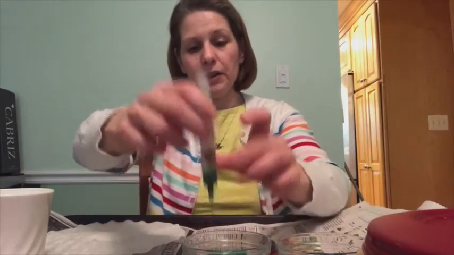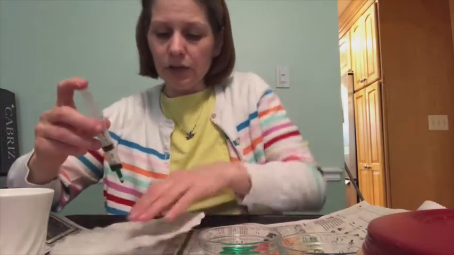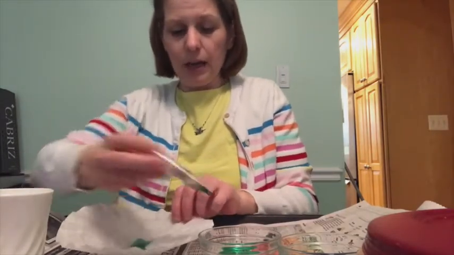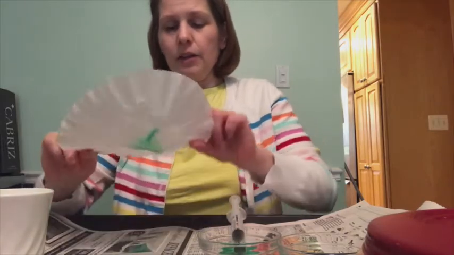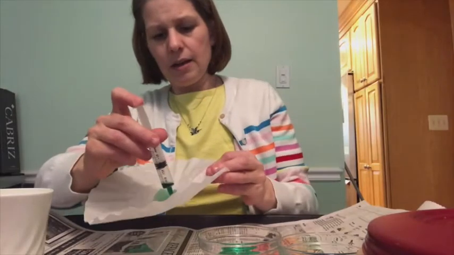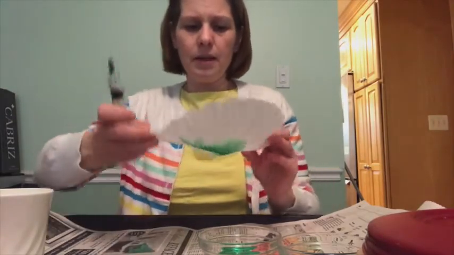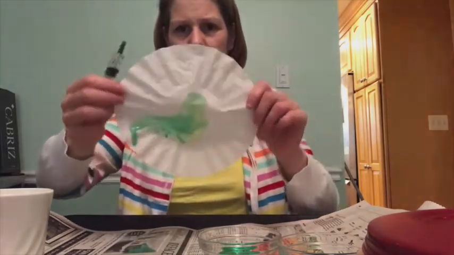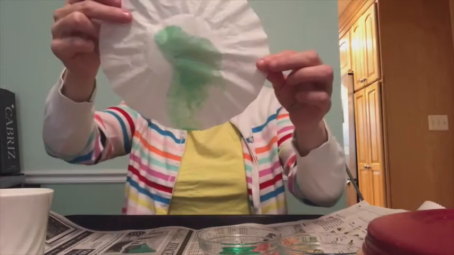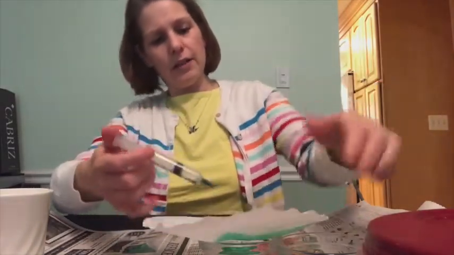Alright, I'm going to start with a little bit of green in my dripper, and I'm going to drip onto my coffee filter very gently, and I'm going to let the green move around, and make sort of a shape. Let it drip. And then maybe I'm going to put a little bit of green over on this side.